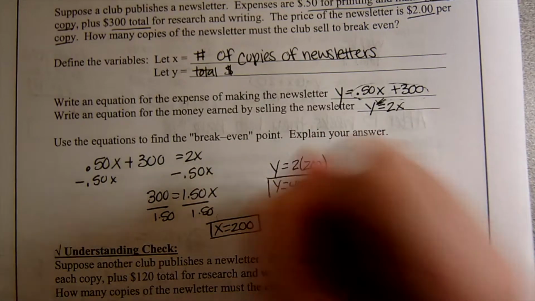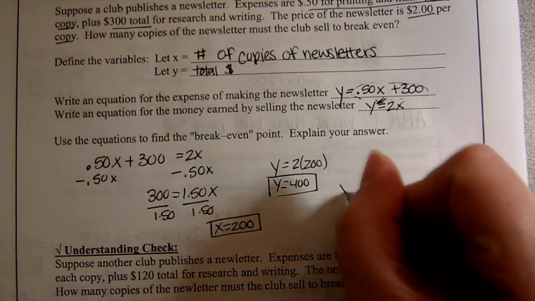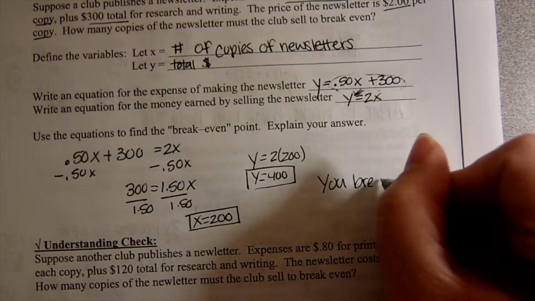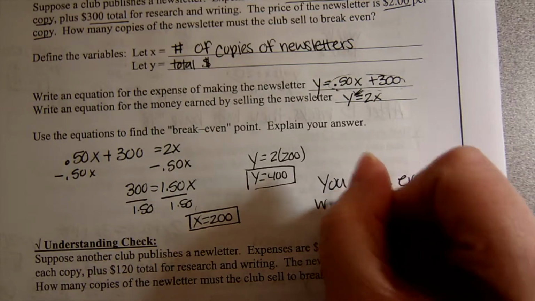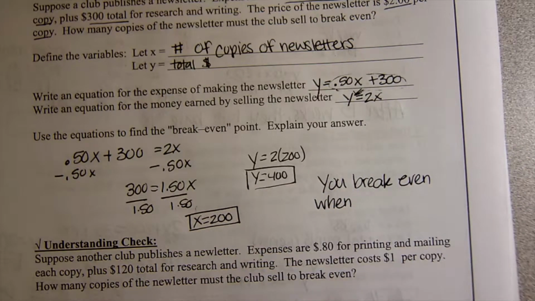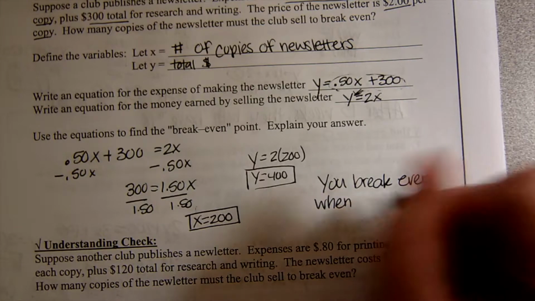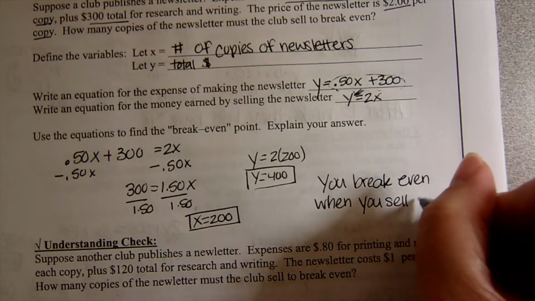So what does this mean? It means that you break even when you sell 200 copies of the newsletter. You get $400 when you sold 200, but you spent $400 on making it, so you don't get anything. So you break even when you sell 200 copies of the newsletter.